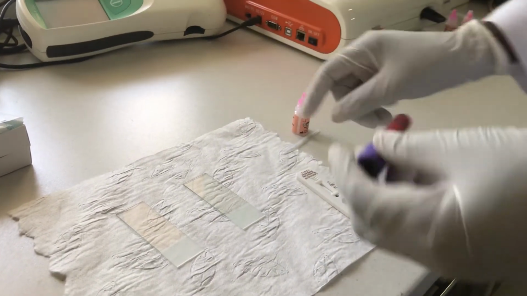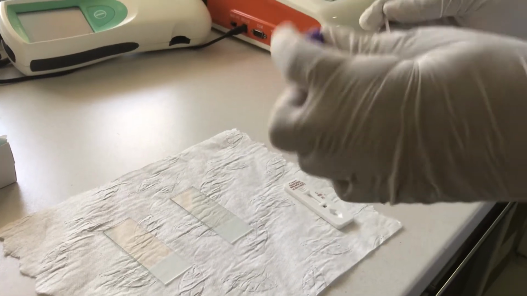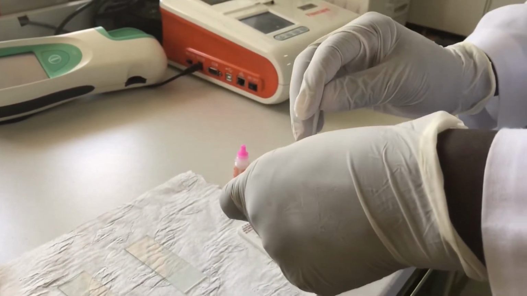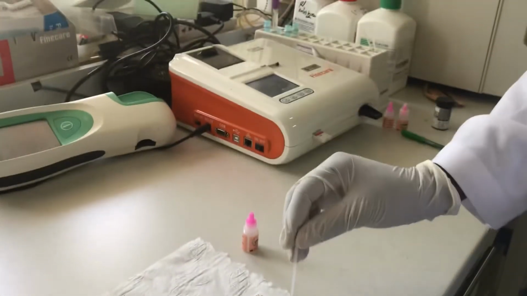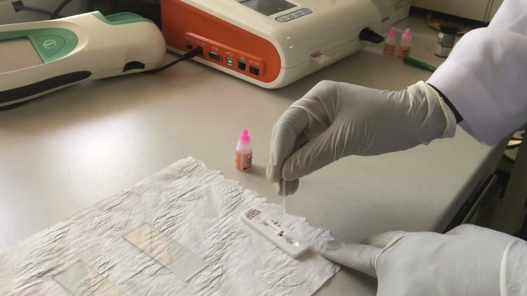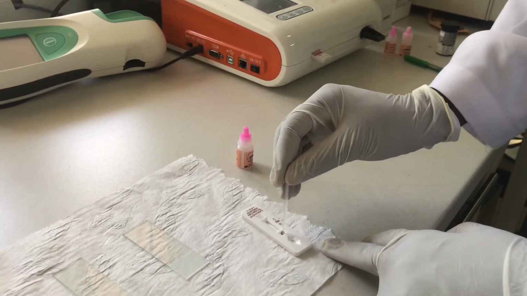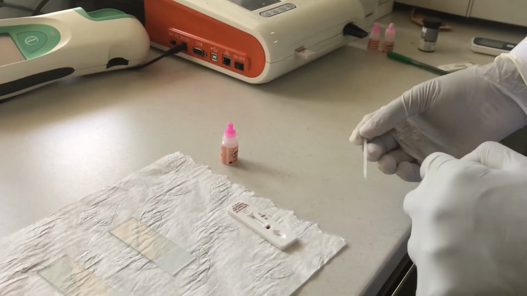And then you should have a sample dispenser. You mix your sample properly. You pick about 5 microliters of blood from the sample dispenser, and you have 2 windows here, 2 dispensing points. The last one is always for our buffer.